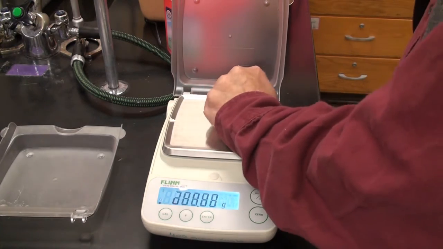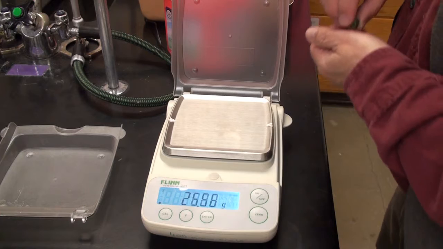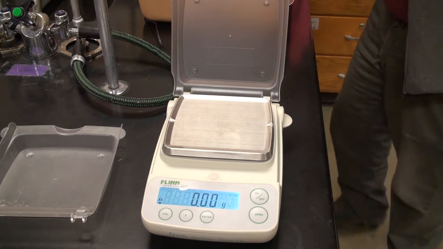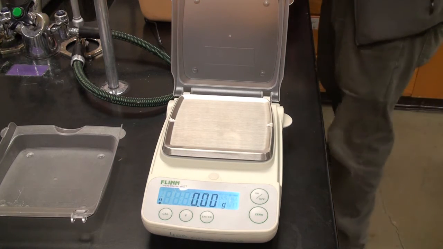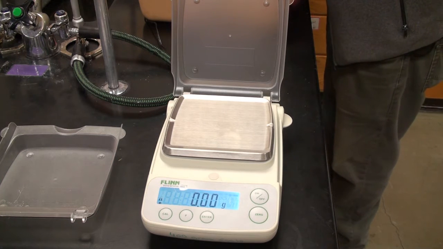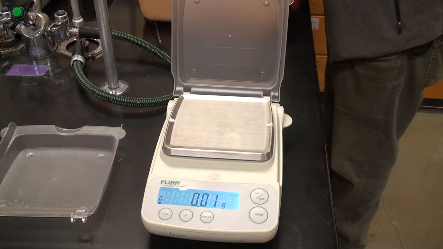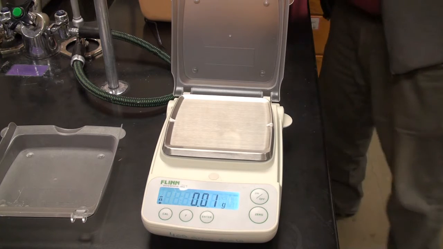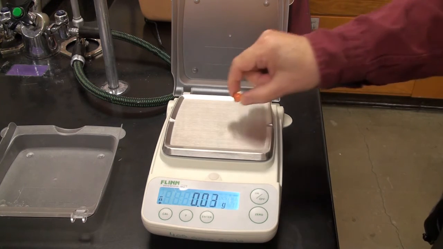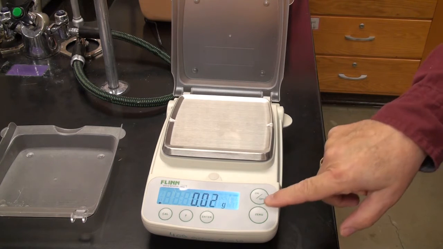Okay. Take these off. I've got the blues done. I've got the greens done. Let me go to the oranges. There we go. Zero it. Orange. Ooh, not zeroed.